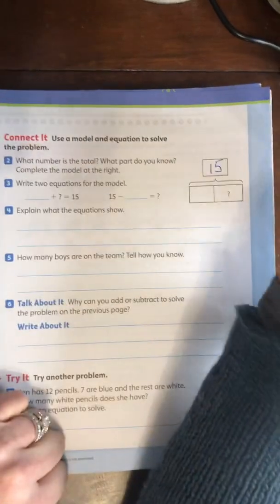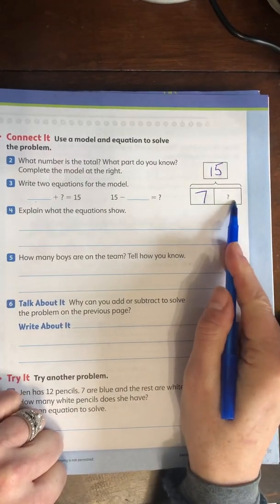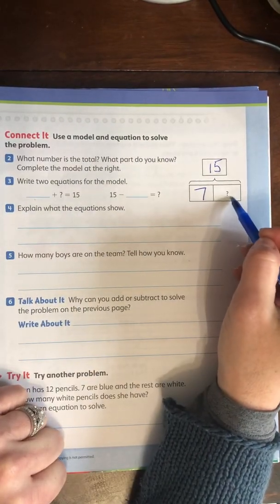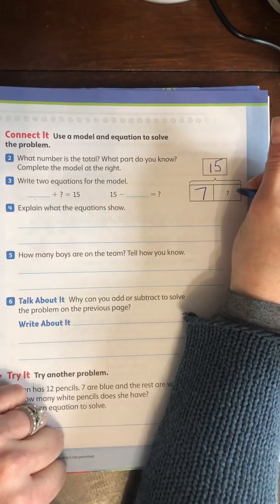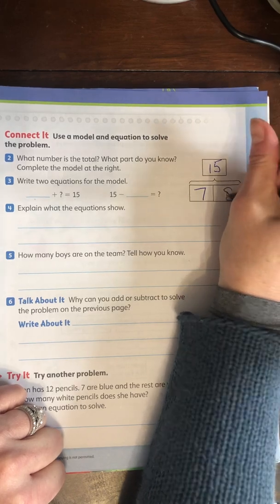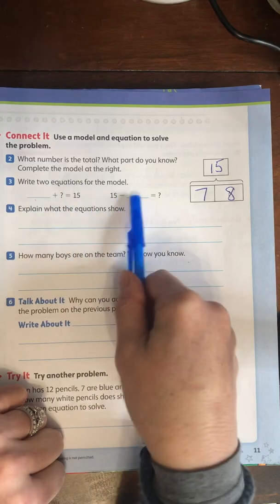So we can say that this is the one part we know, and remember we just figured out the missing part. And what was the missing part? How many boys? Remember that question mark that we figured out? That was going to be 8, right? So we know that that is 8. So we know that this is the part we know.